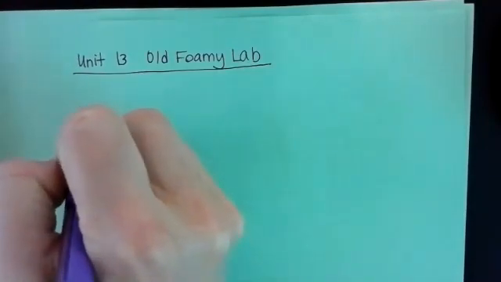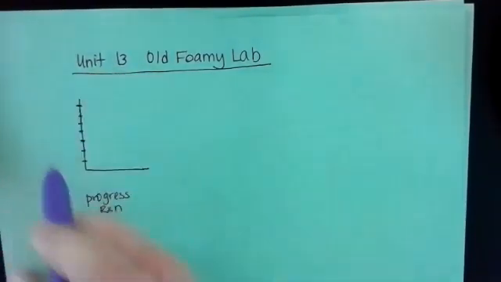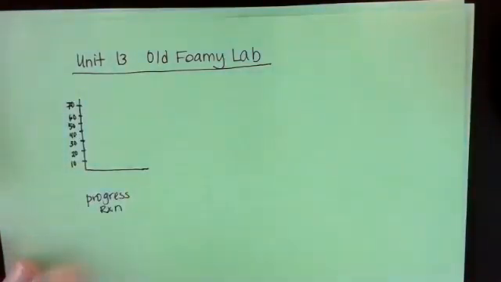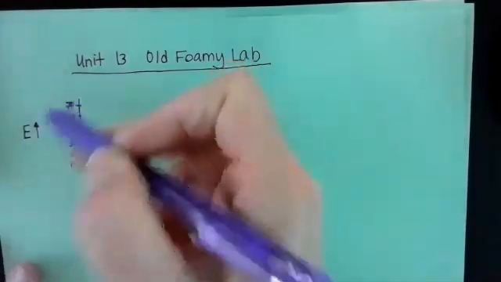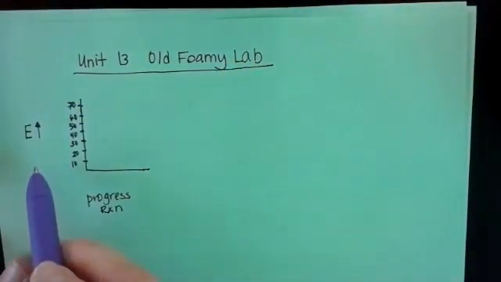So to draw a graph though, I need to label the X and Y axis. So I'm going to number these by 10, 20, 30, 40, 50, 60, 70. I labeled the reaction, so your rate goes this way, and then energy increases as we go up. We know certain units of energy because we've gone through that unit already. So I'm just going to say joule.